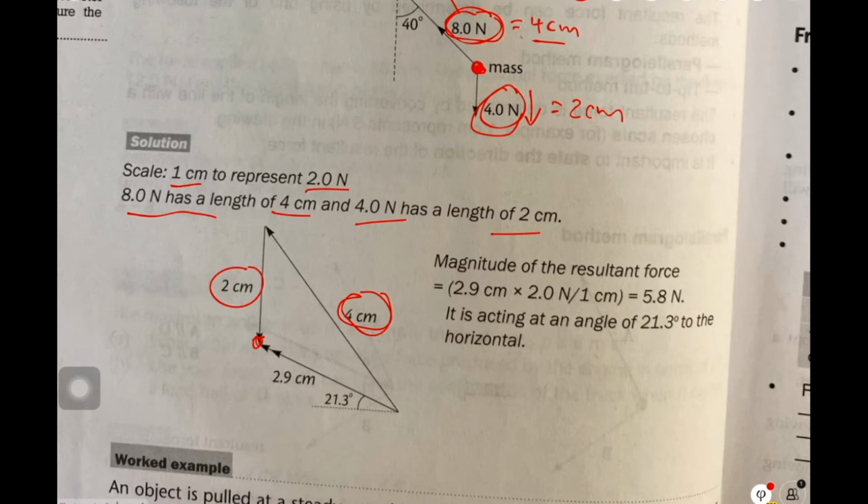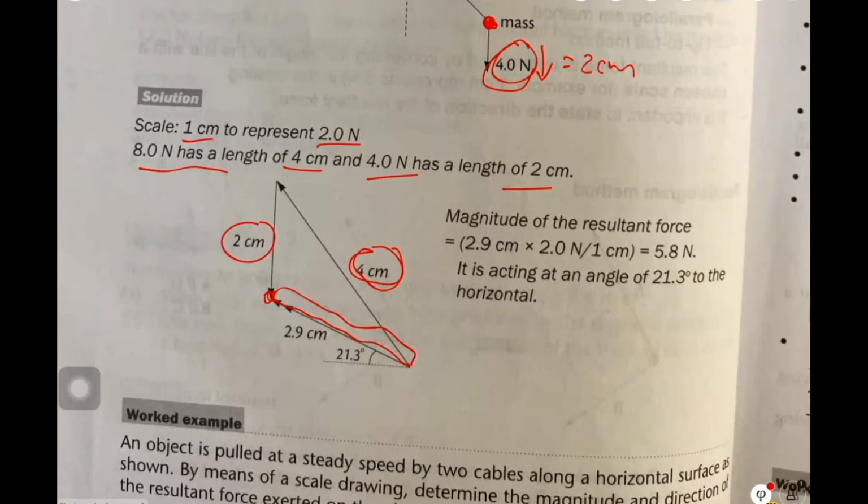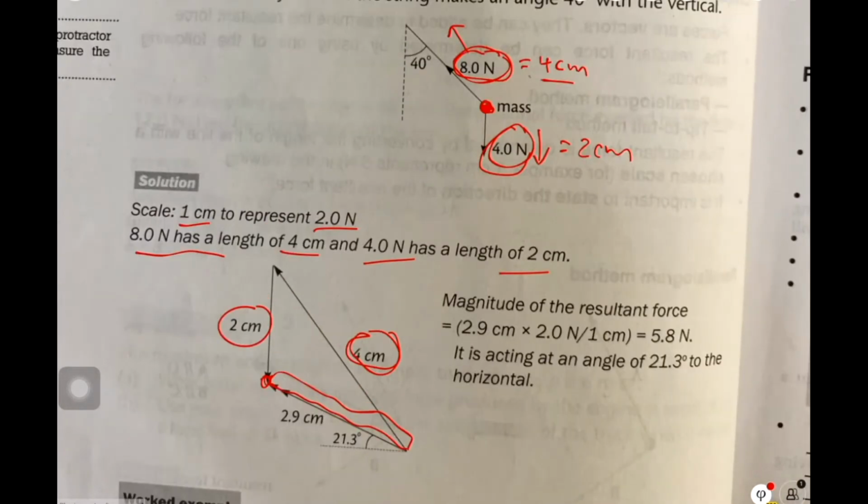Then you take your ruler and you measure the length. Why does this one suddenly need to be pulled down on the left? Sorry, why is the 2 cm drawn on the left? Oh, because it's downward 2 cm. But up and then down?